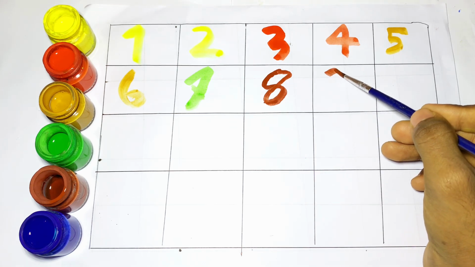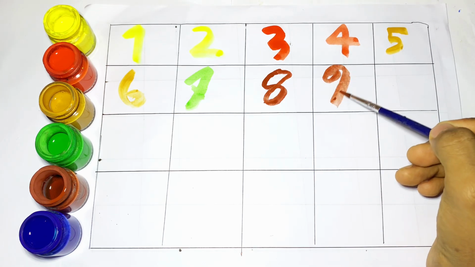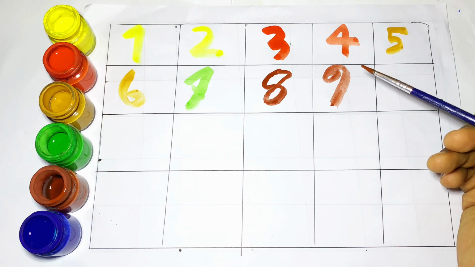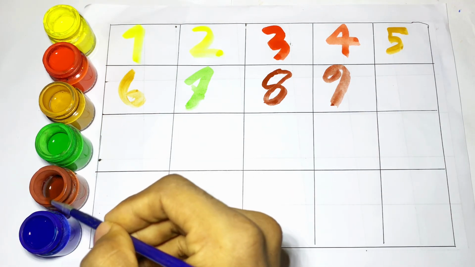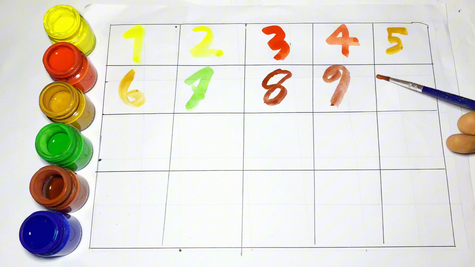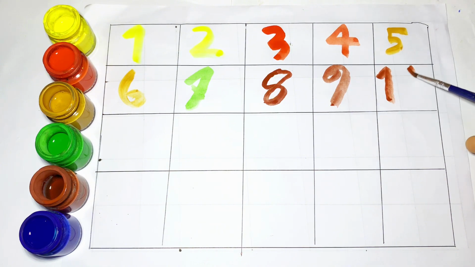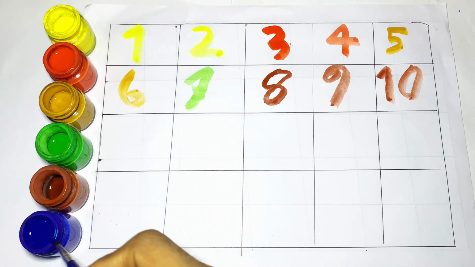9. The number 9. And again use brown color. Kids, again use brown color and draw 10. The number 10. T-E-N, 10. Kids, now draw 11. The number 11. And use blue color.